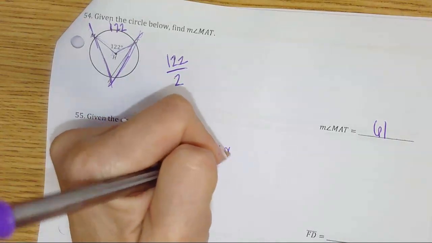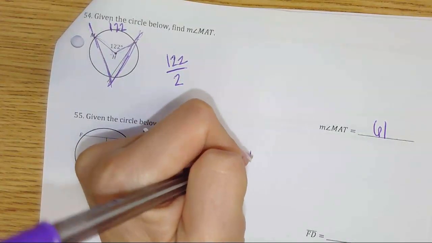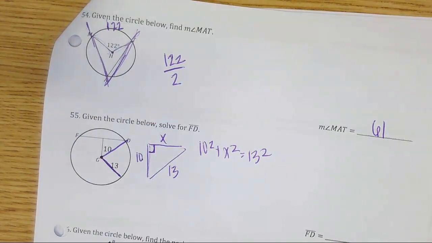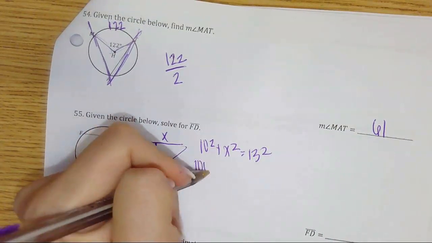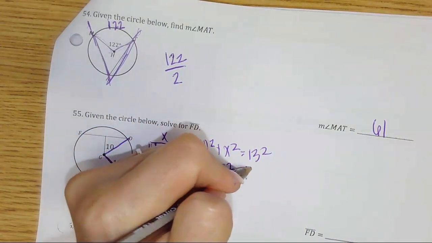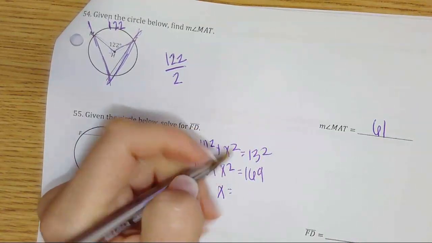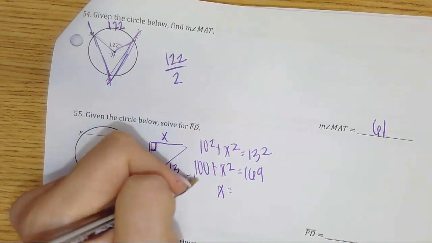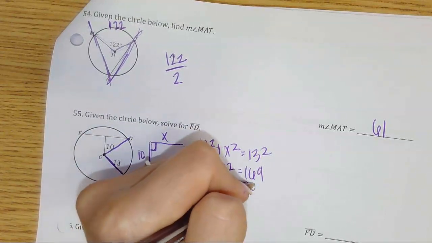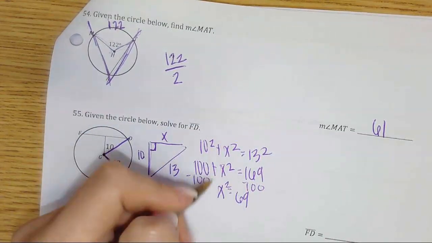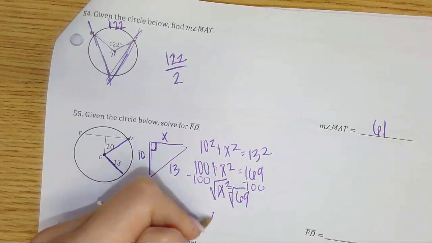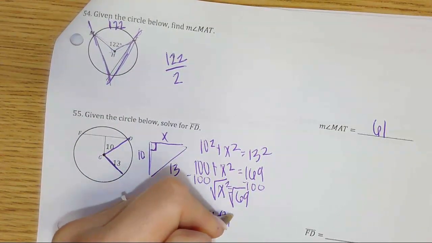So 10 squared plus x squared equals 13 squared. All right, 100 plus x squared equals 169. X squared equals, well, minus 100, 69. Take the square root, x equals 8.31.